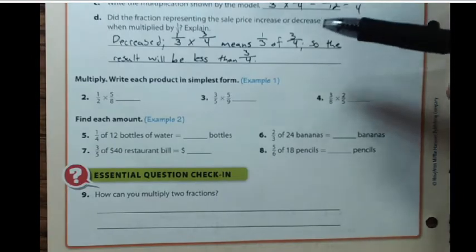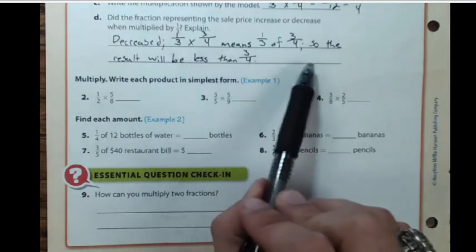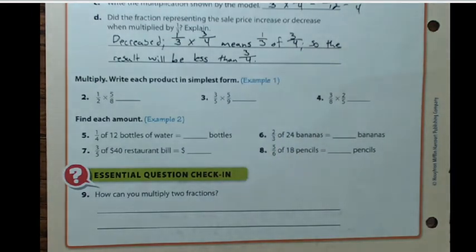Alright, sorry guys, while I was explaining part D, Mr. Nelson decided to make a funny joke and it distracted me, so I went ahead and wrote out what I said just in case you wanted to copy it down as well.